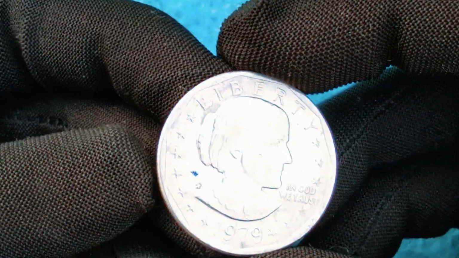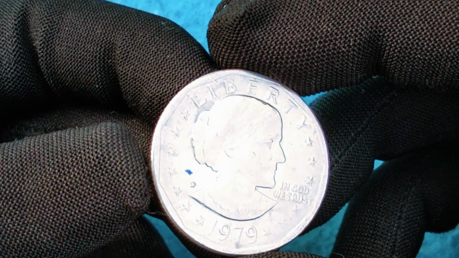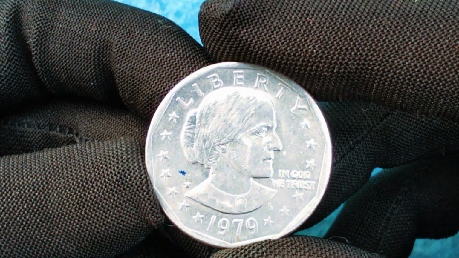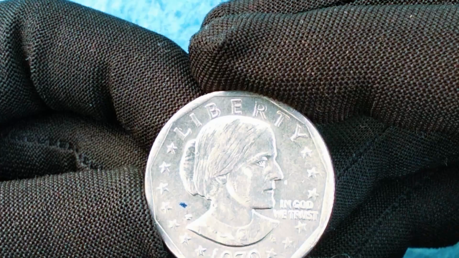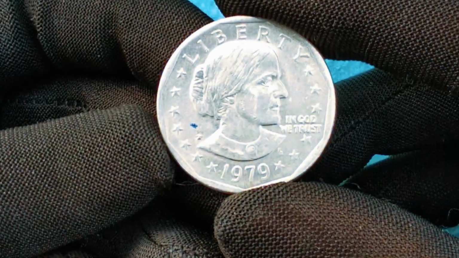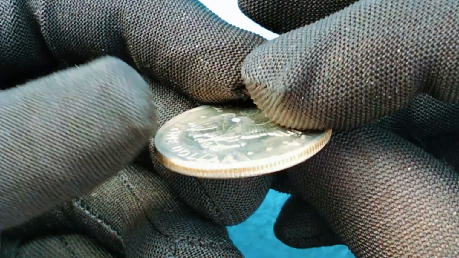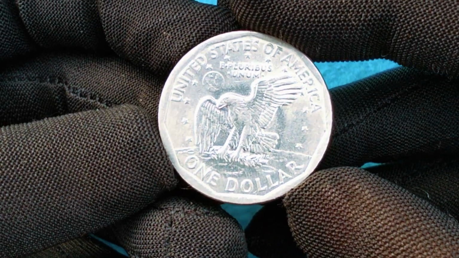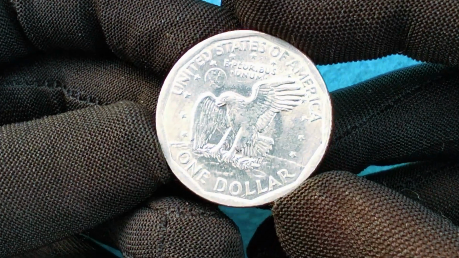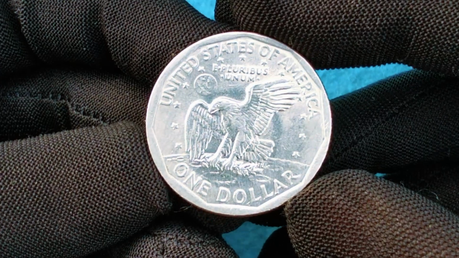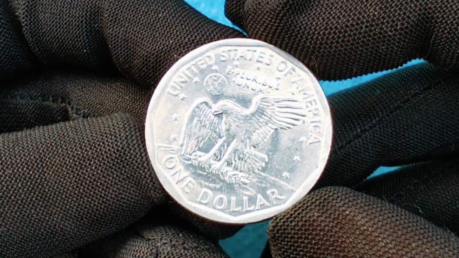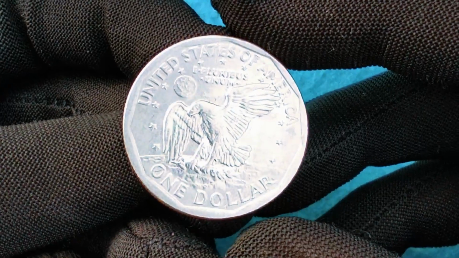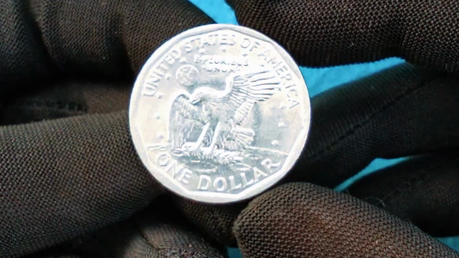One of the most interesting aspects of the 1979 Susan B. Anthony dollar is the 2 major varieties that exist: the wide rim near date and the narrow rim far date. The narrow rim variety, also known as the far date variety, is the more common version and features a larger gap between the date and the rim of the coin. The wide rim, or near date variety, has the date position much closer to the rim, giving the coin a distinct appearance. The wide rim variety is much scarcer and is highly sought after by collectors.